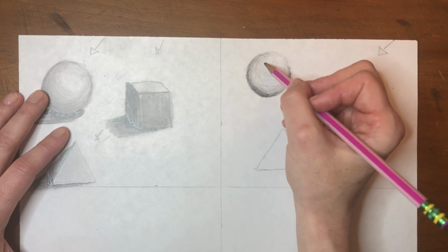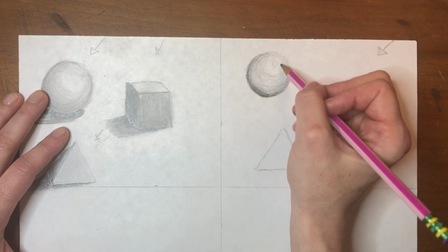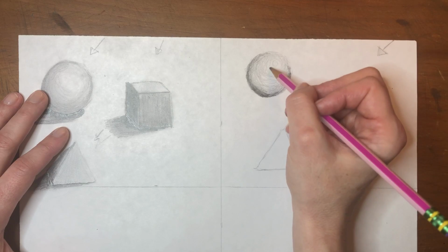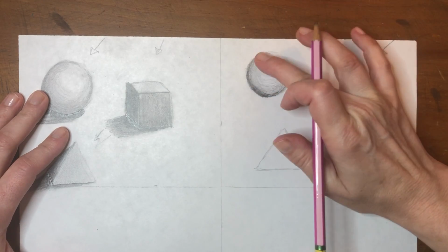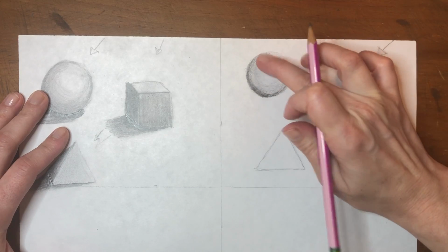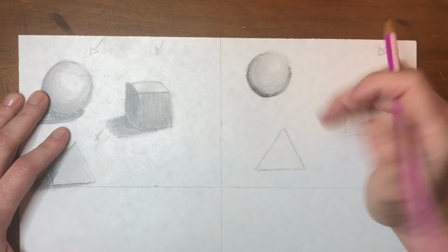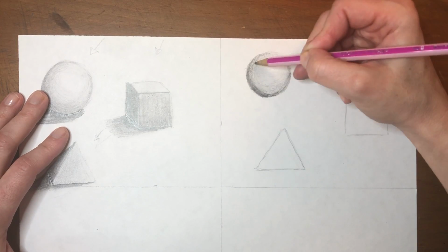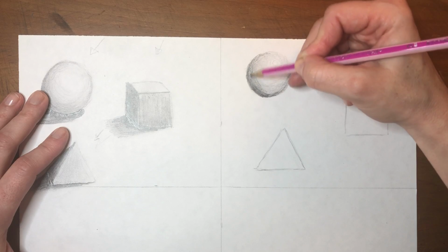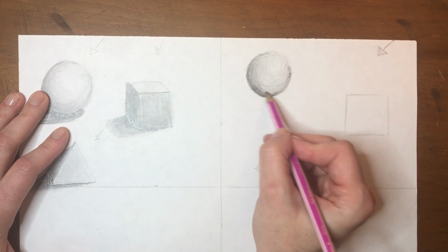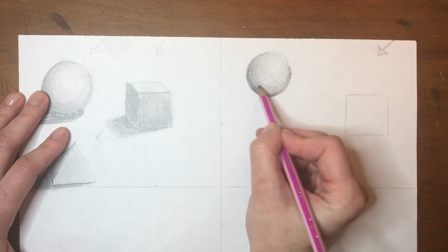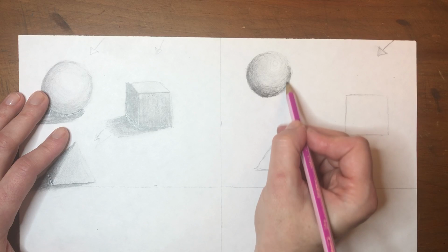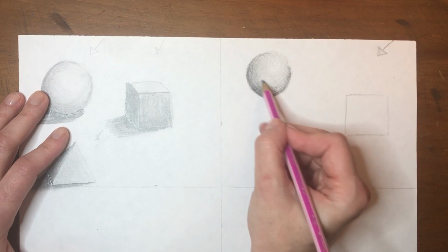So now I'm gonna start going around, but lighter. So this will get some value, but it will be very, very light. Okay, now I'm gonna take my finger and kind of blend it and see, don't go right over that highlight, go kind of around it. Then I'm gonna go back with my pencil and start blending, meaning any places that look like it's going too fast from dark to light, I'm gonna go back and add more, so that it slowly goes from dark to light.